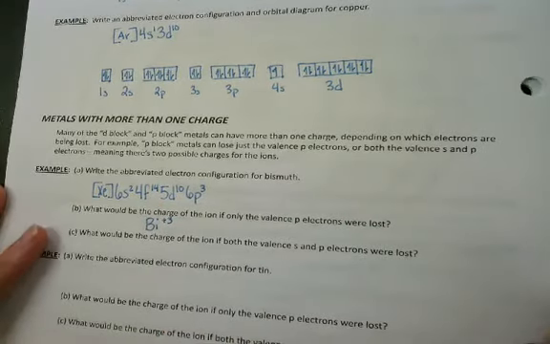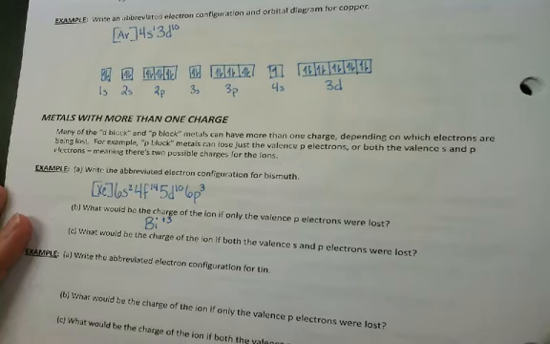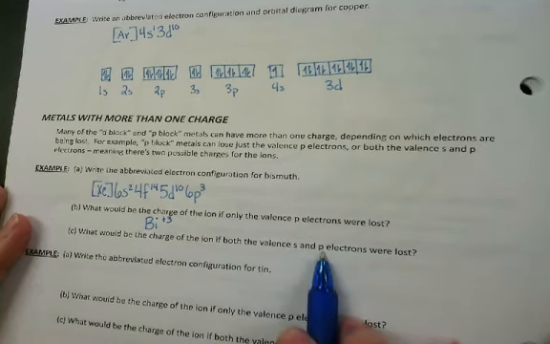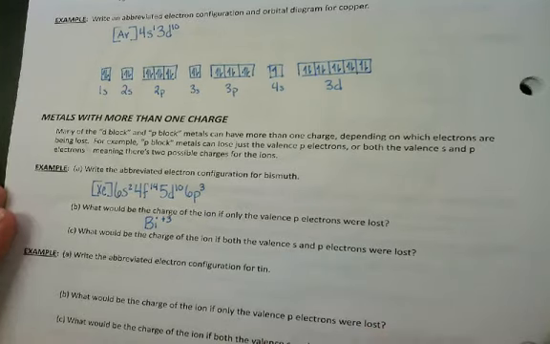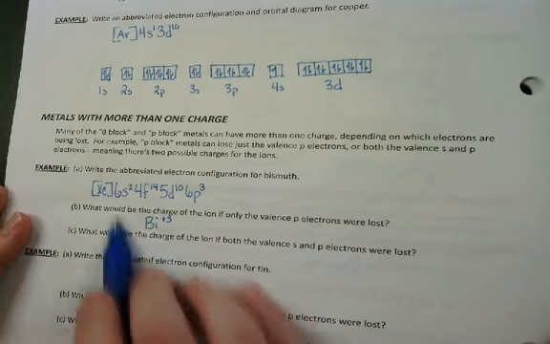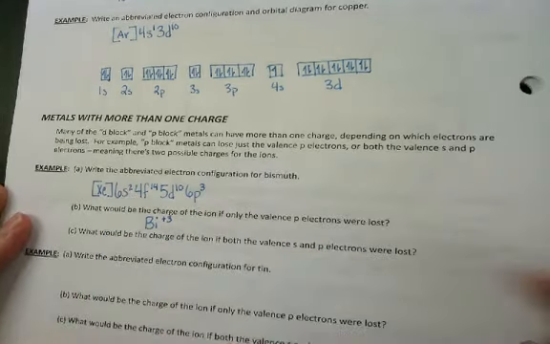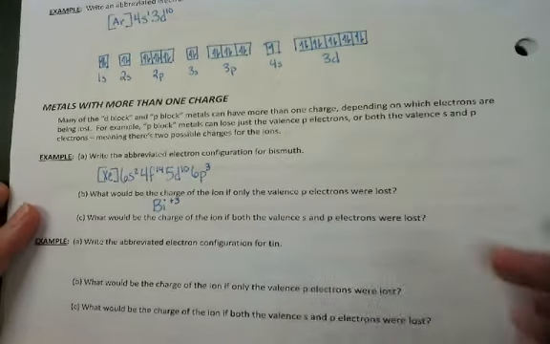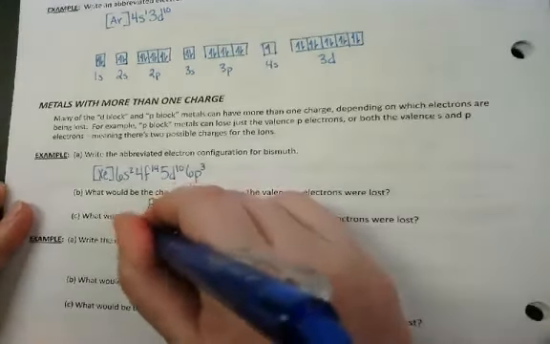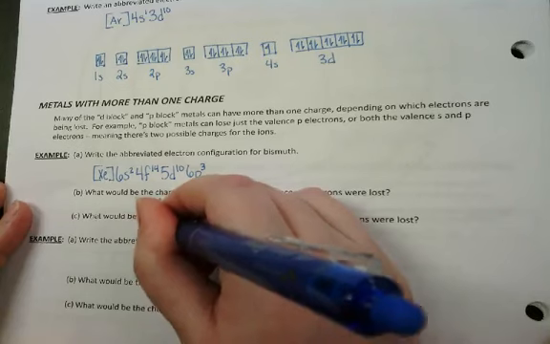Okay? But what happens if it loses both the S and the P? So how many valence electrons does this bismuth have? Well, look at our S. There's 2, and then 3 in our P. So it has a total of 5, meaning that bismuth could also have a charge of +5.